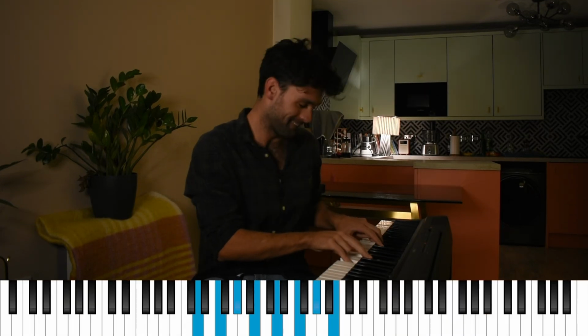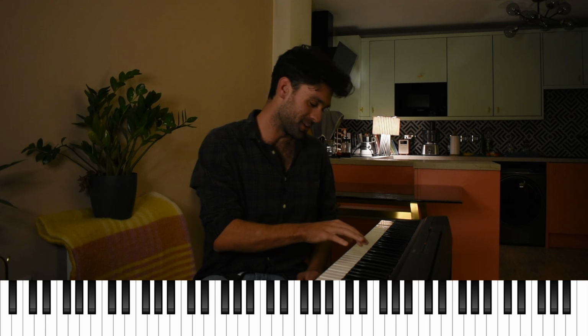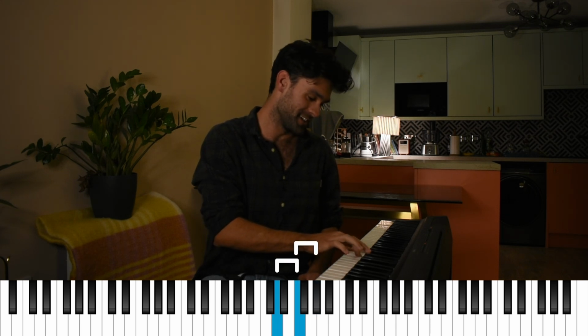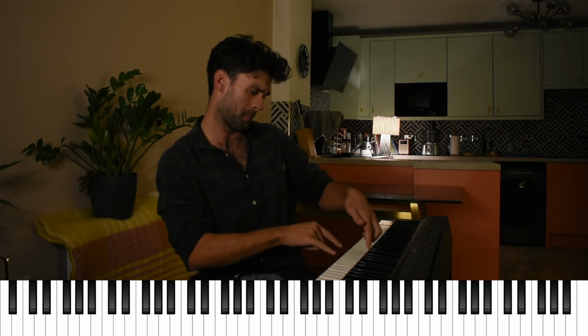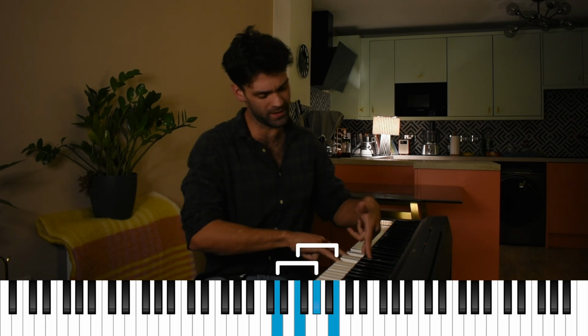So, the diminished seventh chord. 3 minor thirds, or 2 interweaved tritones. Now we know this chord is very ambiguous and it can go in all kinds of directions, to all kinds of different places.